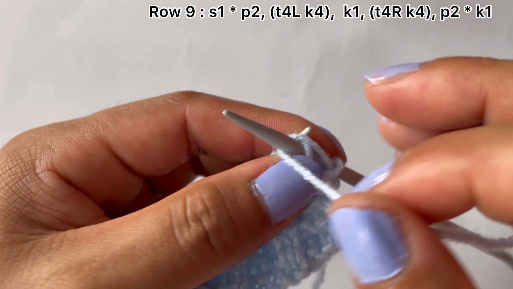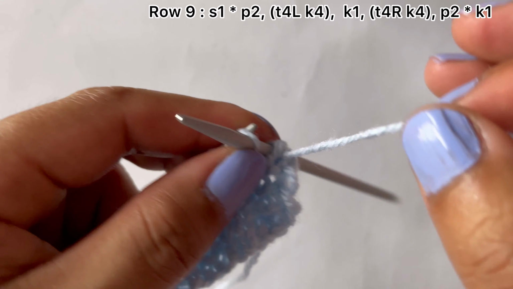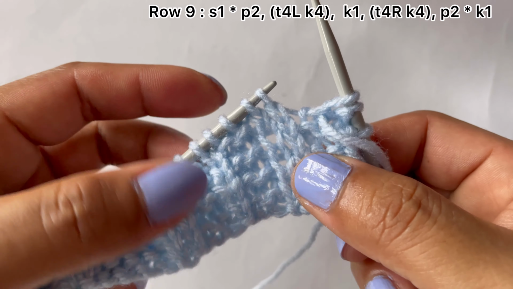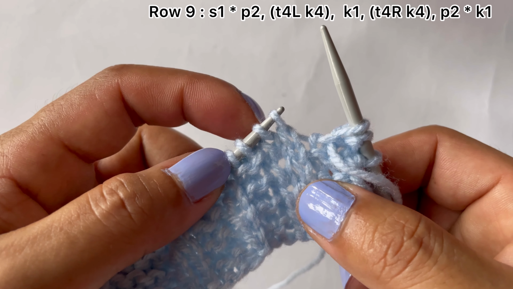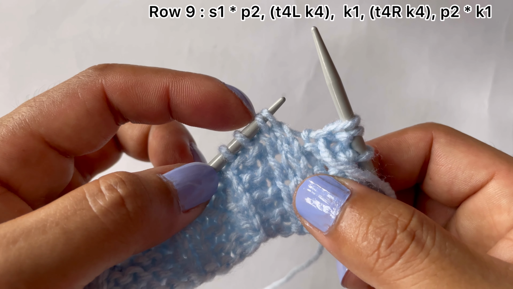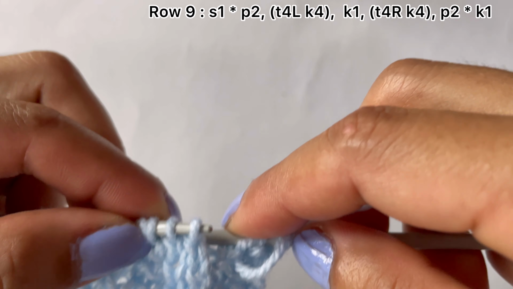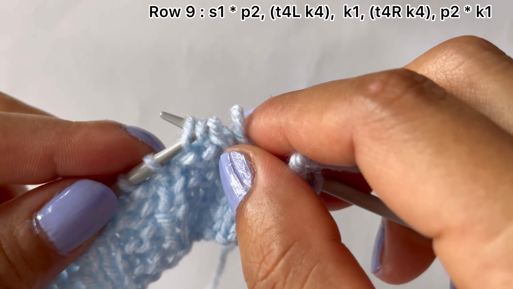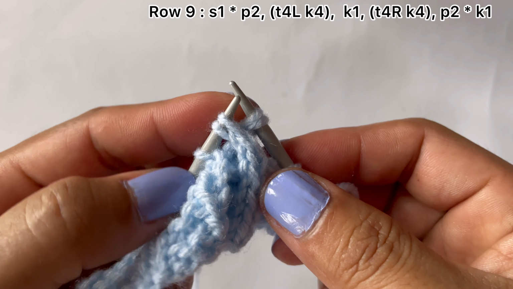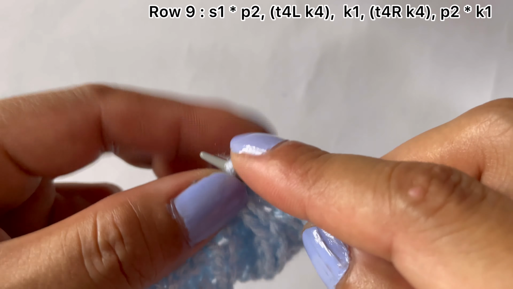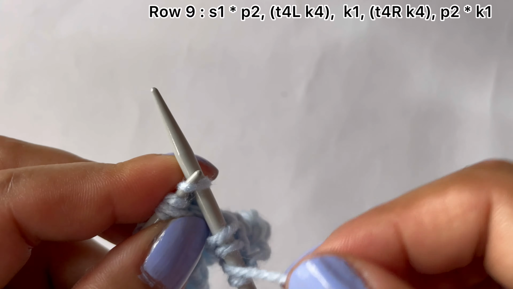Purl 2, and these 2 and these 2, these 4. We're going to twist these 4 to the left way. Bring these 2 here from the back side, and twist to the left way, and from these 4 stitches knit 4.